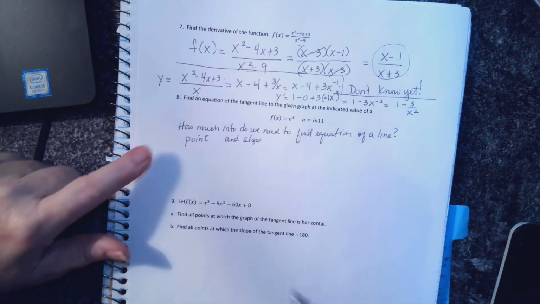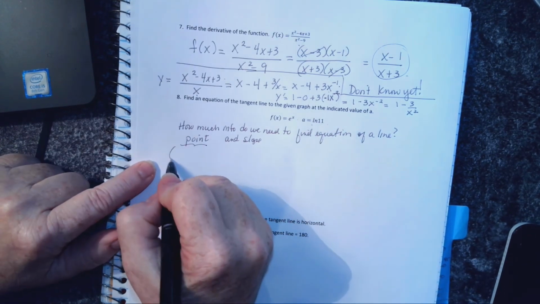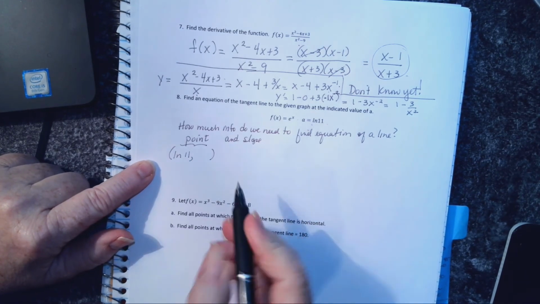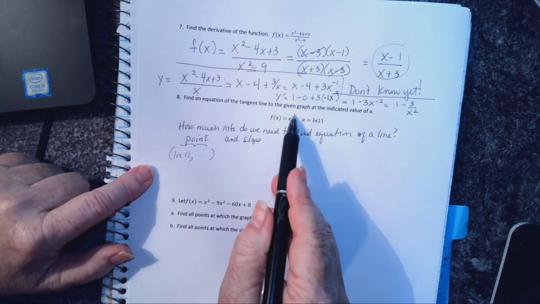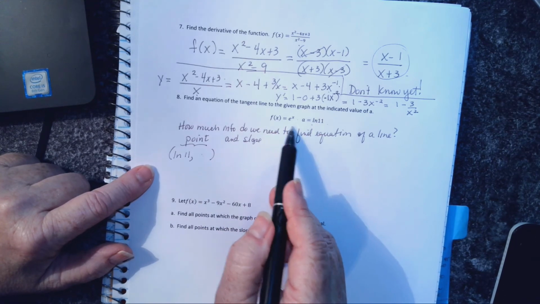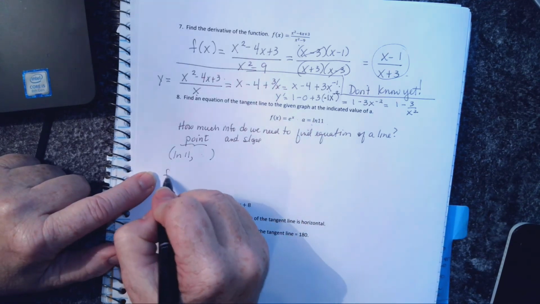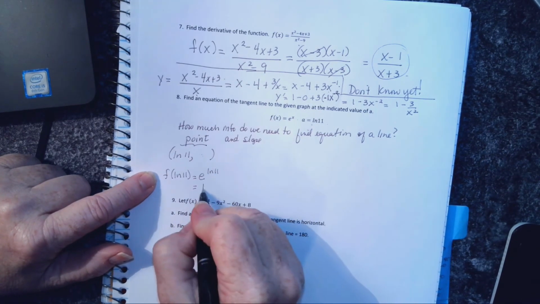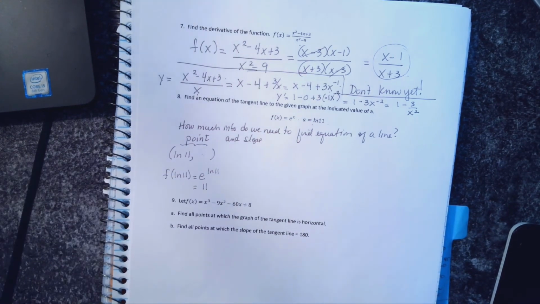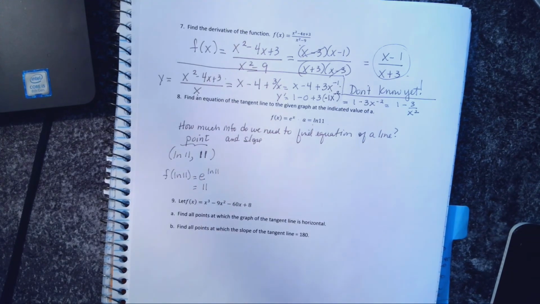Well, they gave me half a point. They gave me the point where x is equal to the natural log of 11. So we need to find the y-coordinate that goes with that x. How do you do it? You always plug that x-coordinate back into the original function. Okay? So if you want to find a y that goes with an x, plug the x back into the original. So f of the natural log of 11 would be e to the natural log of 11, which is just 11. Because remember, exponential functions and logarithmic functions with the same base are inverses of each other. So the point would be natural log of 11, comma 11.